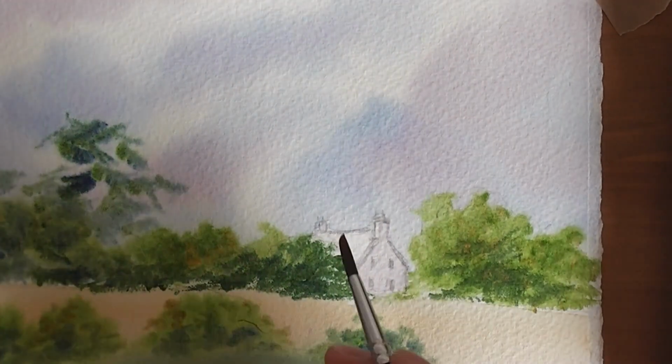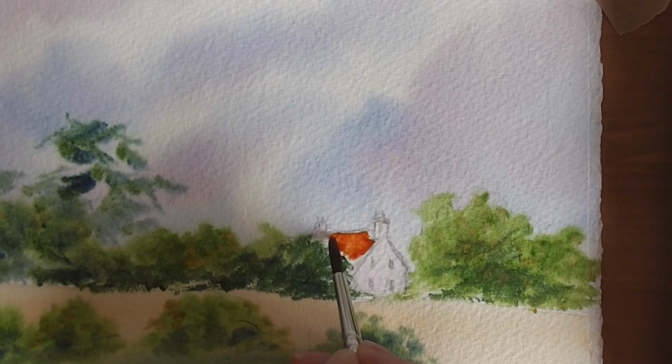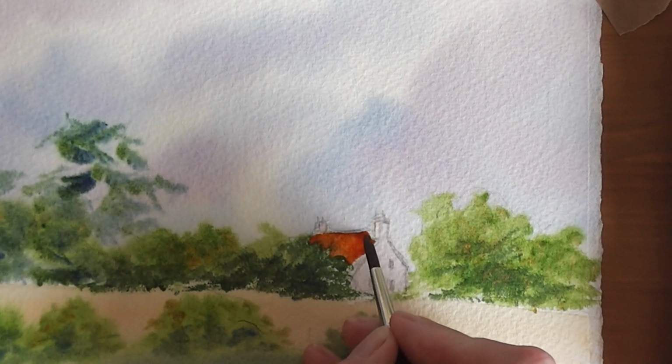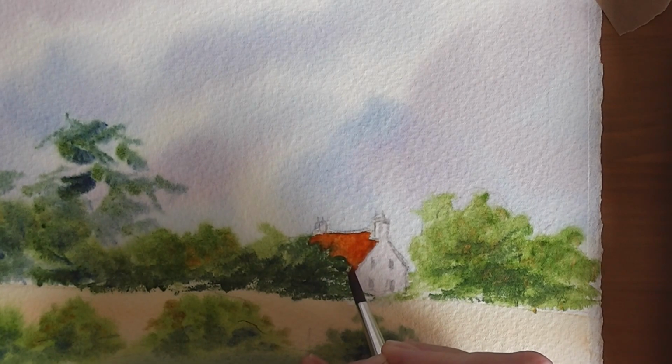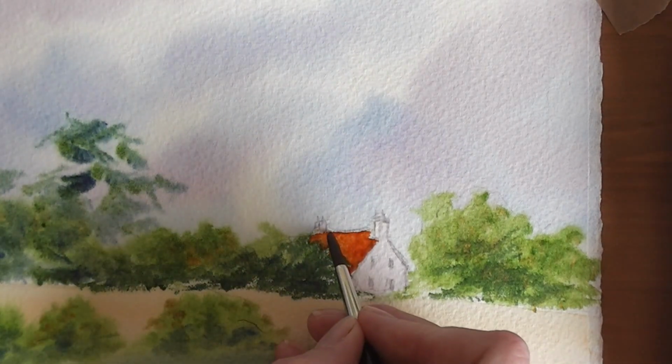So I've dabbed into a little bit of burnt sienna, and that's burnt sienna with my round number 6 brush. And I'm going to come in and paint this on. So you've got to get a nice edge where your tree is, and you've got to cut in around the bottom of the chimney. So you just use whichever brush you're comfortable with. If you've got a smaller brush that you're more happy with, you can go down to that.